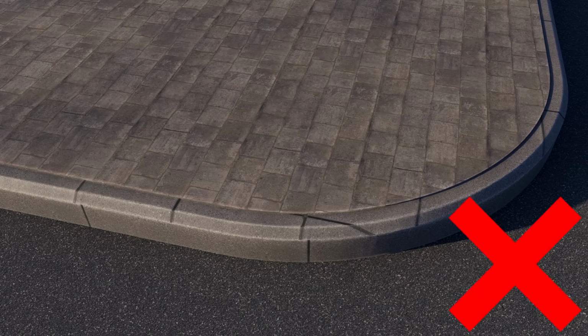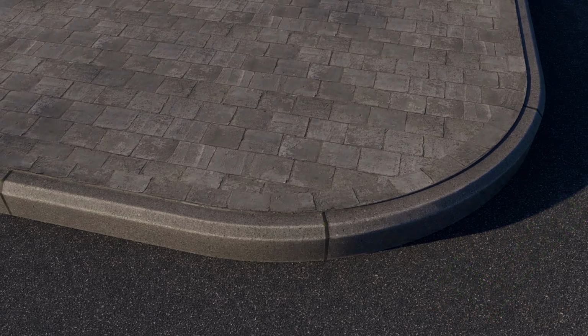Hello everyone, in this video I show you how you can fix UVs in Lumion with SketchUp.